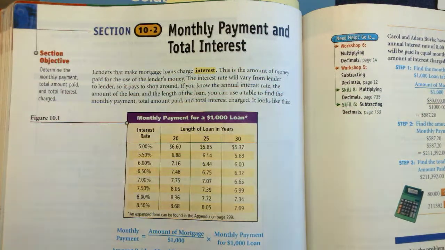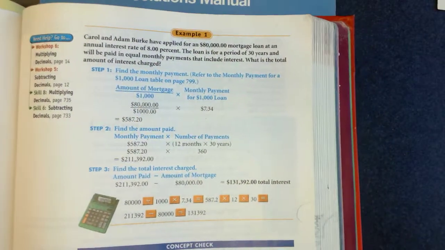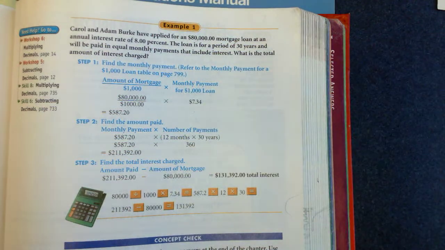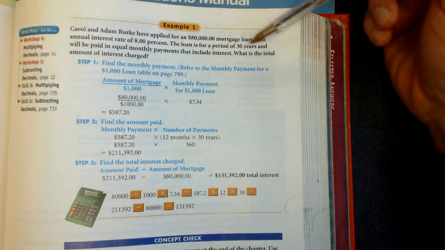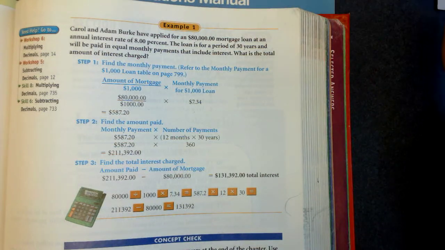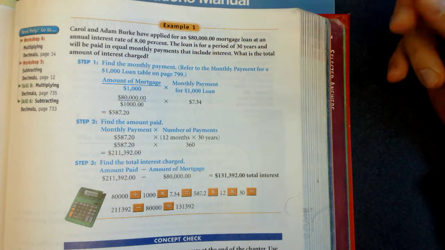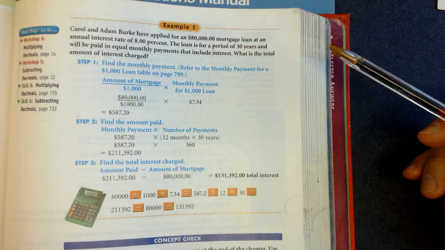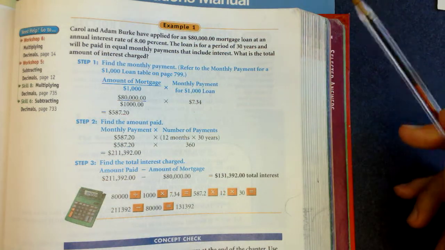So I'm going to show you an example straight from the book. And this is on page 347. And they do a very nice job of breaking it down into steps to show you exactly what has to be done here. So we have Carol and Adam Burke. They're going to get an $80,000 mortgage loan. Interest rate's going to be 8%. The loan's going to be for 30 years, and it's going to be paid in equal monthly payments that will include interest. It wants us to find the total amount of interest that is being charged.